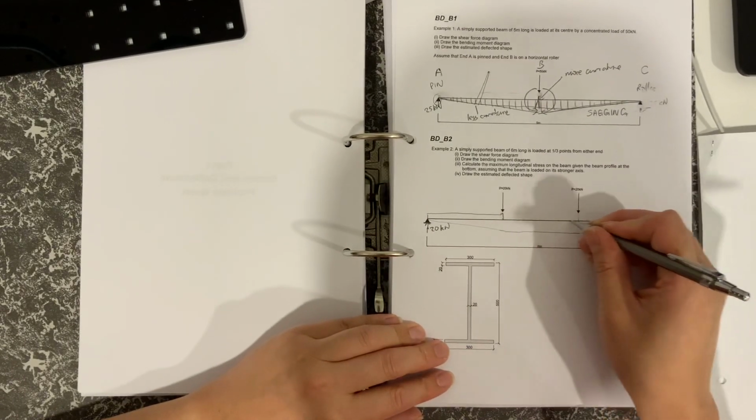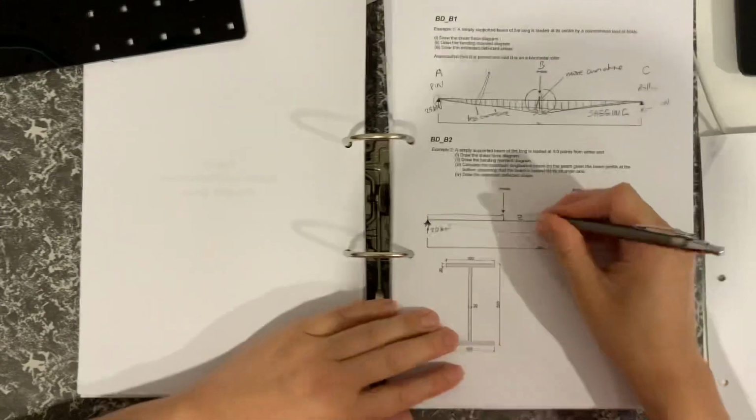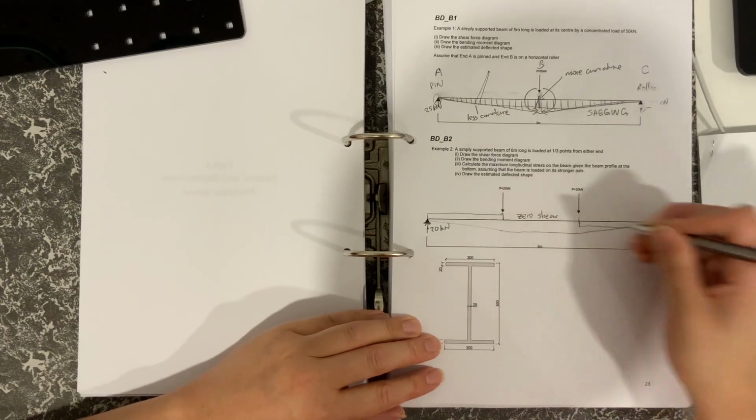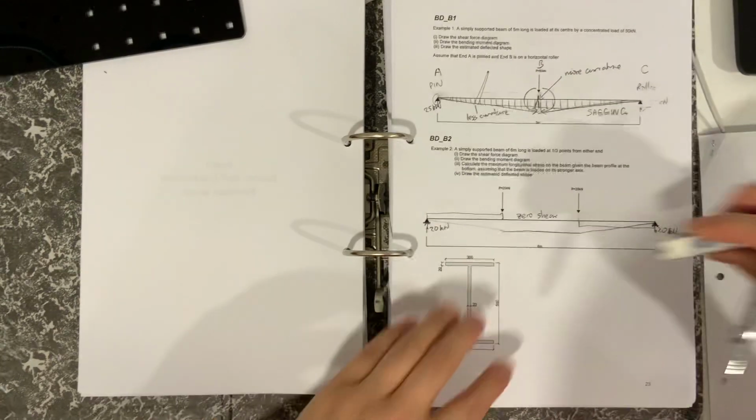Okay, so this line here would be 0 shear. So constant bending or 0 shear. Okay, so this line here, 0 shear, and the bending moment would be constant along that portion there.